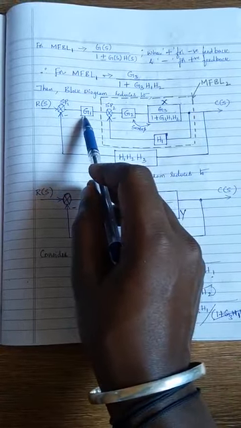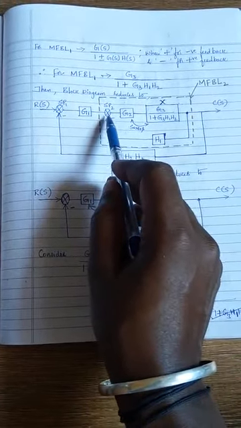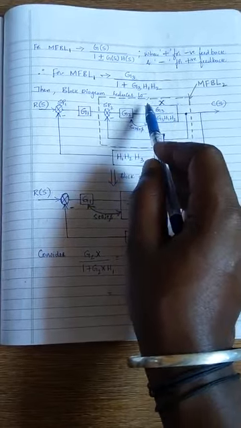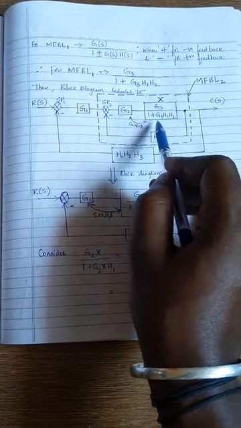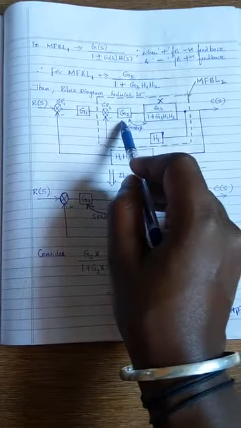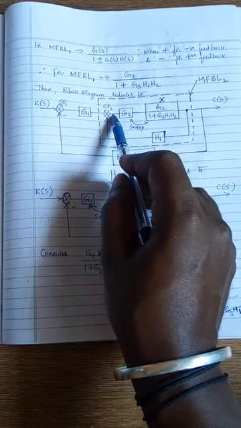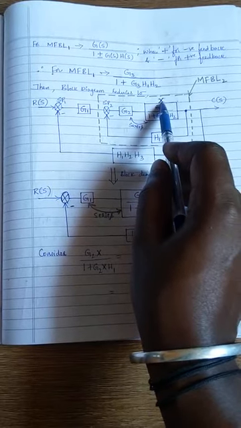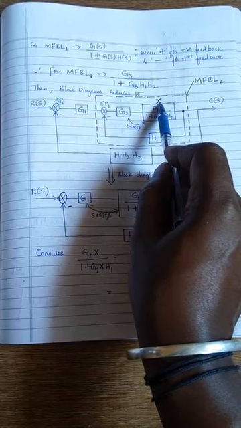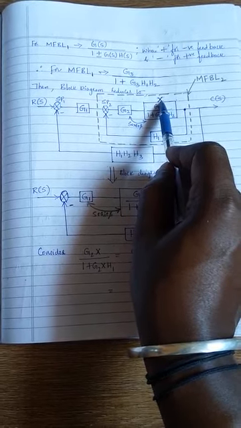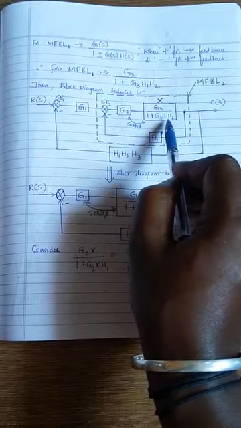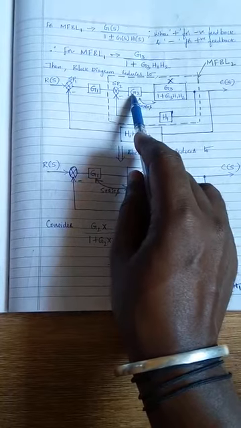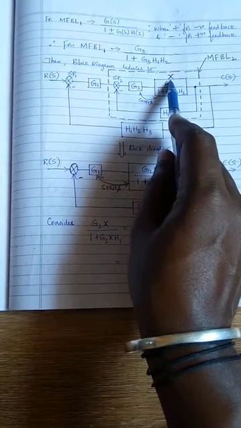I have written G1 as it is, the second summing point is also written, and along with the third summing point we have this. G3 divided by 1 plus G3 H1 H2 is the minor feedback loop 1, and G2 is as it is after summing point 2. Here I have taken X so that it will be easy for me to write the blocks, and finally later I'll substitute the value of X. So X is taken to be G3 divided by 1 plus G3 H1 H2. Now these two are in series, so that will be G2 into X.